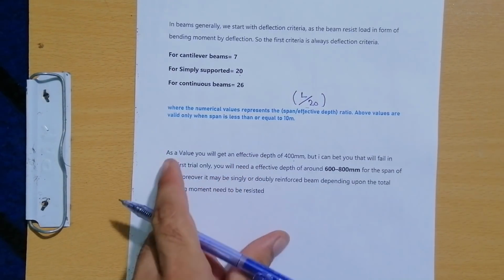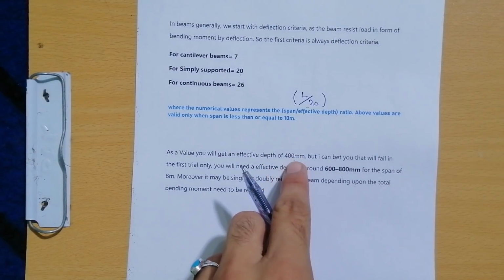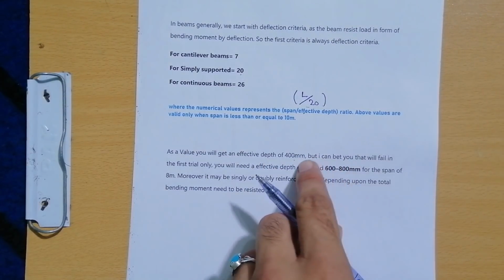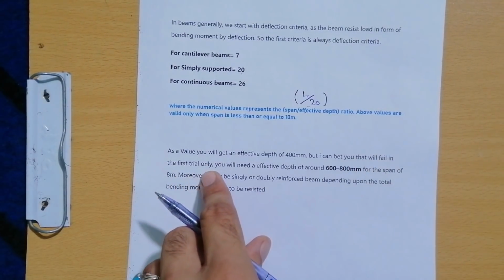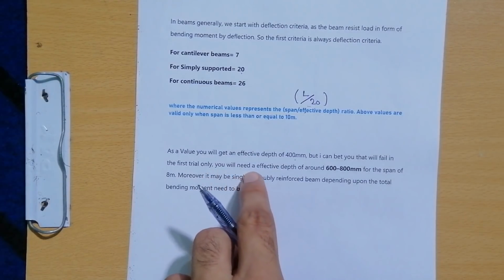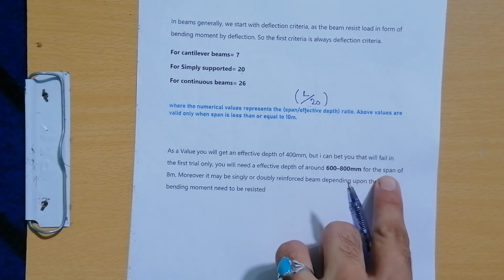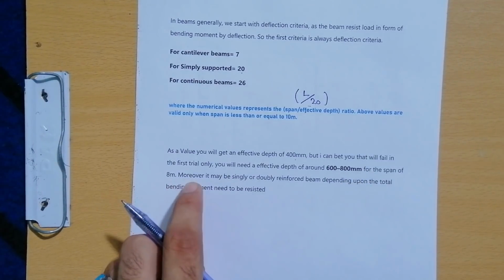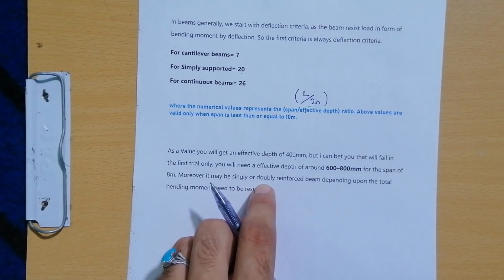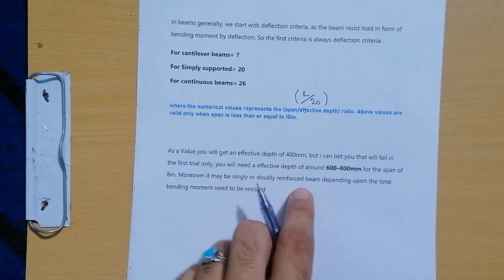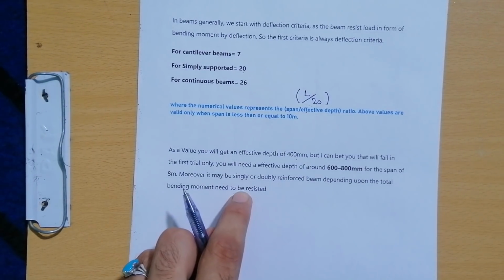So here as a value you will get an effective depth of beam of 400 mm, but I can bet that it will fail in the first trial only. You will need an effective depth of around 600 to 800 millimeter for the span of 8 meters. Moreover, it may be a singly or doubly reinforced beam, depending upon the total bending moment to be resisted.